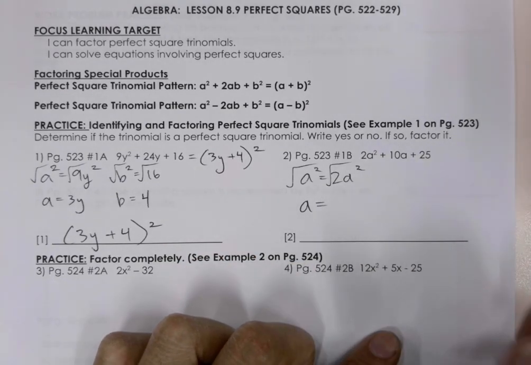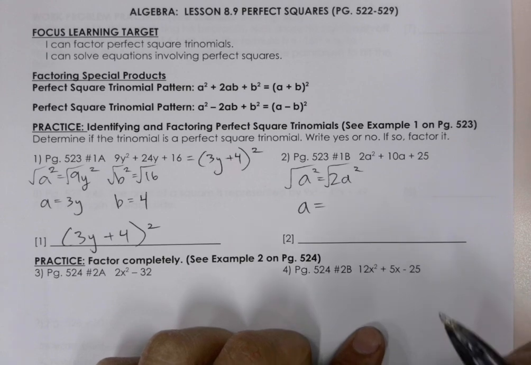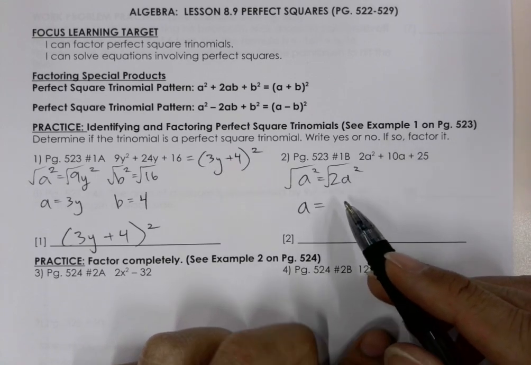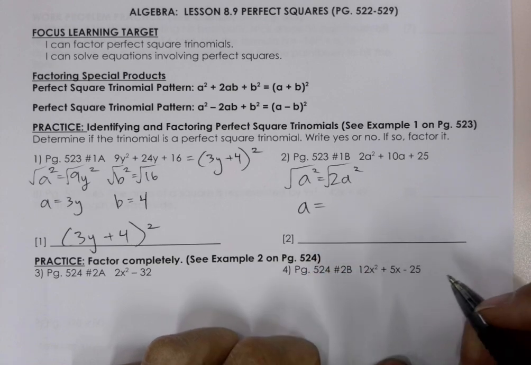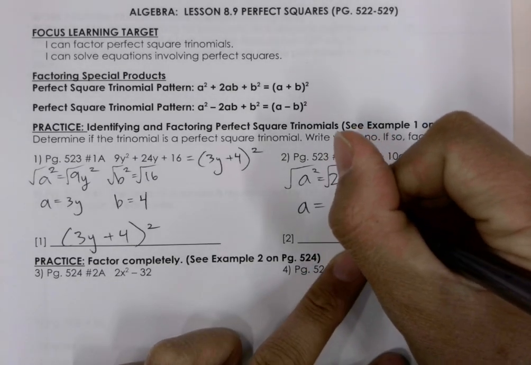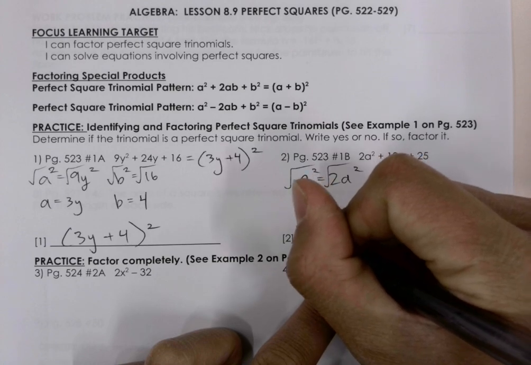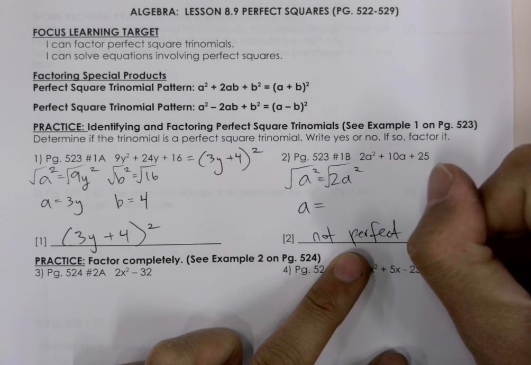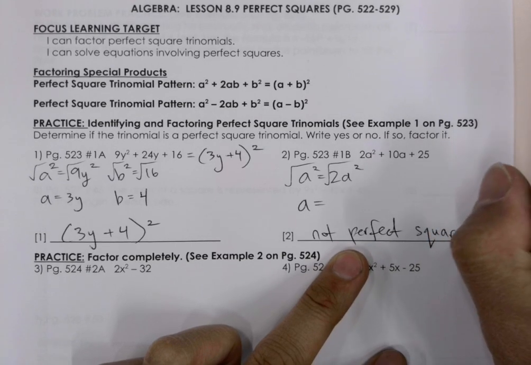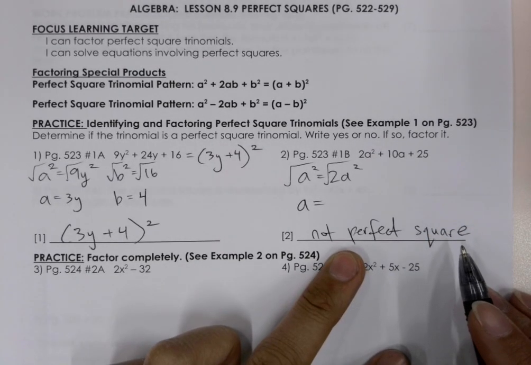Right? You can punch it in your calculator. It's like 1 point something something something, 1.4 something. So this is not a perfect square. Okay. So then I'm going to put here not a perfect square as our answer.